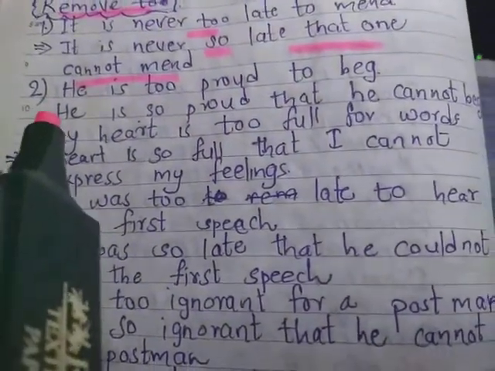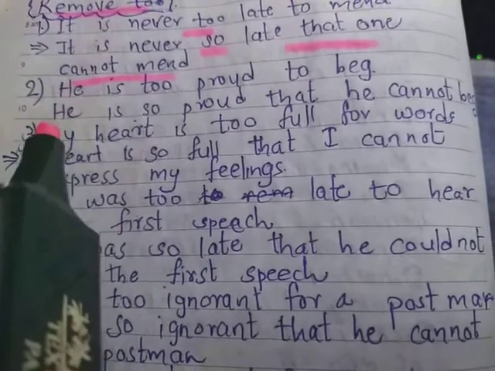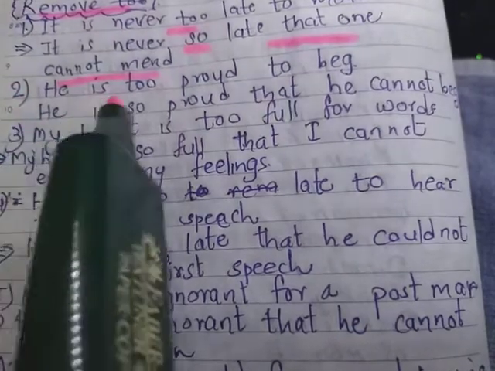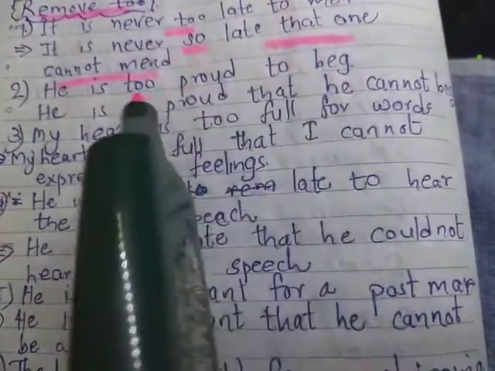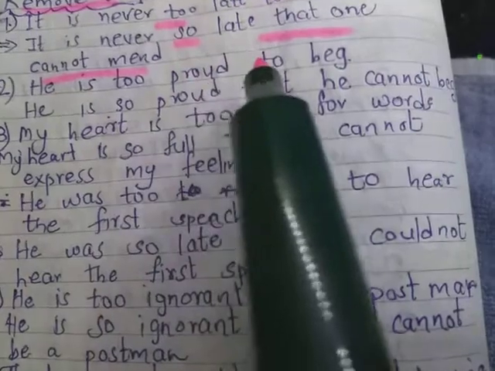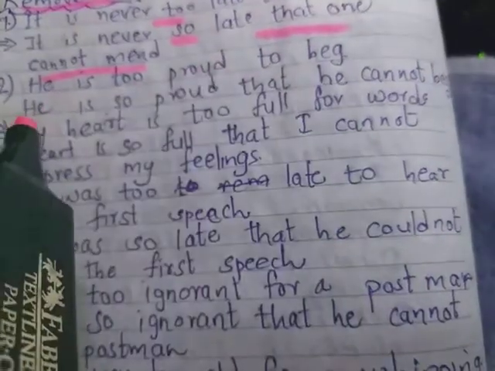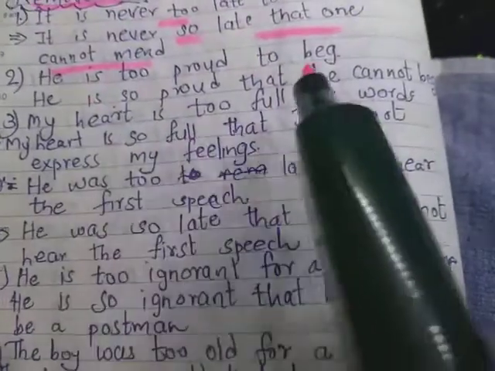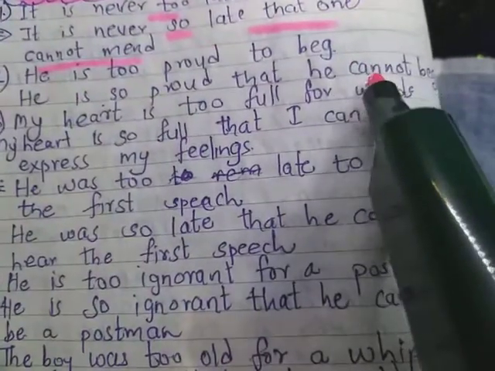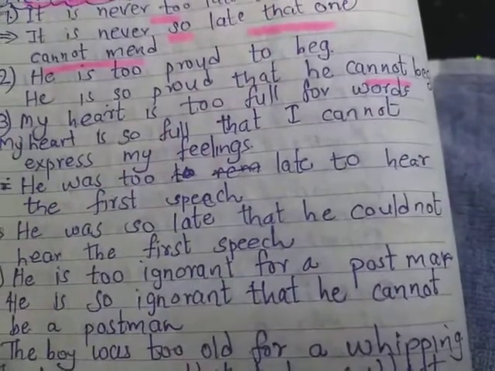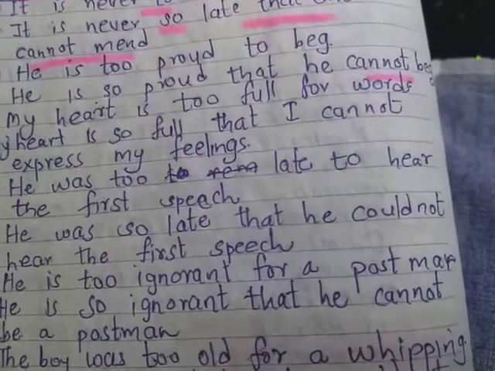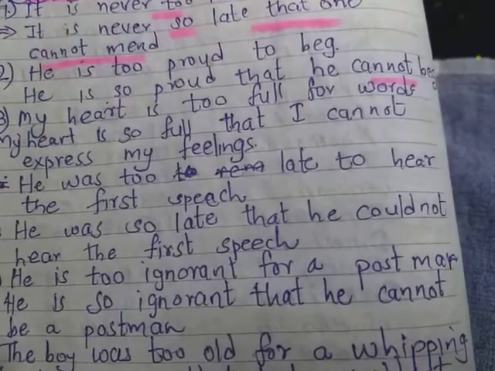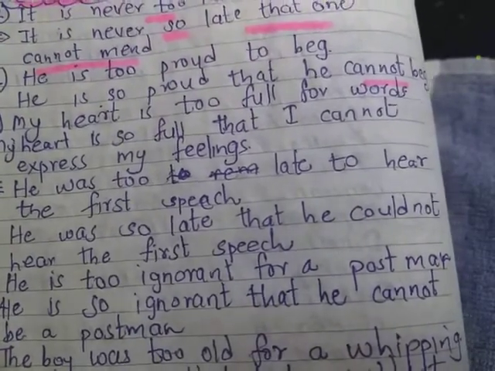Now the second sentence; as you proceed further, you will get the idea of why we are making these changes. He is too proud to beg. He is too proud, इतना घमंडी है कि कभी भीख नहीं मांगेगा. तो he is so proud that he cannot beg. इतना घमंडी है कि कभी भी वो भीख नहीं मांगेगा. तो the sentence doesn't change. He is too proud to beg. He is so proud that he cannot beg.